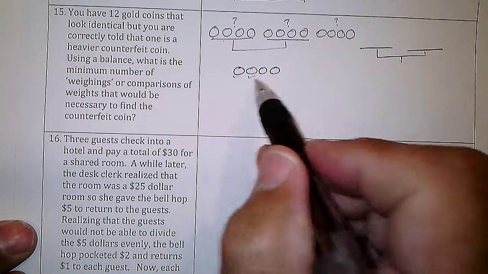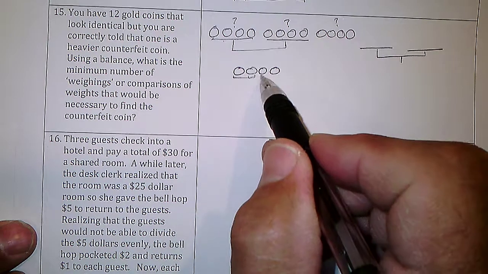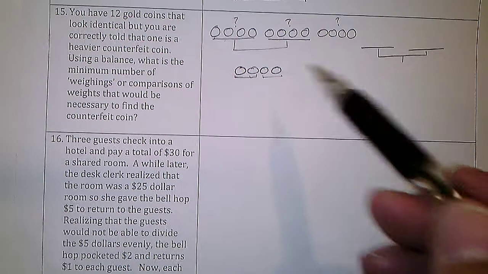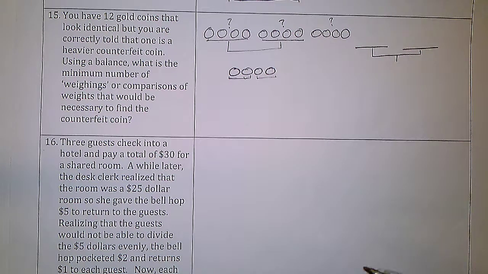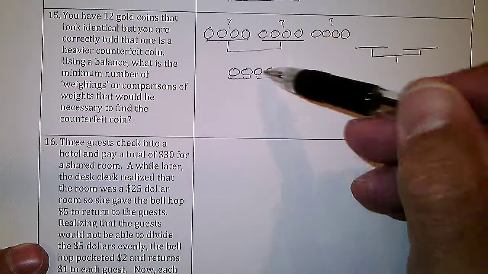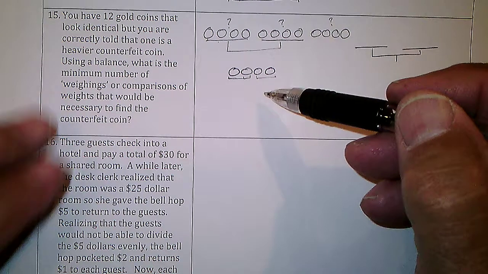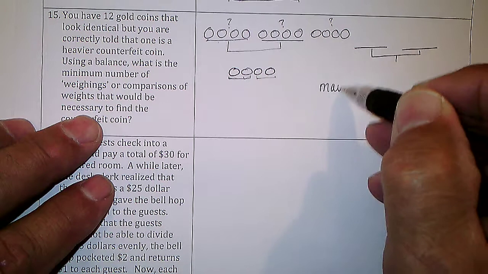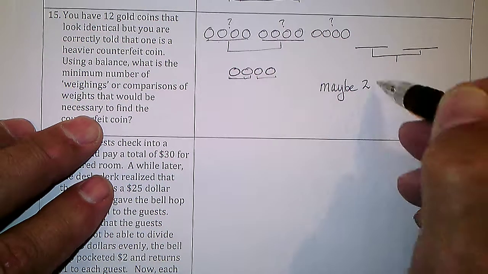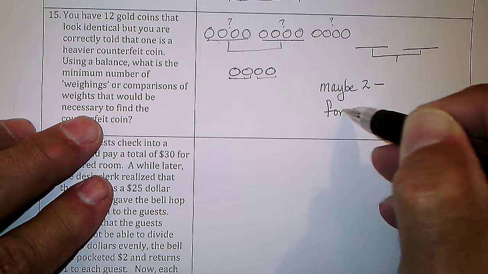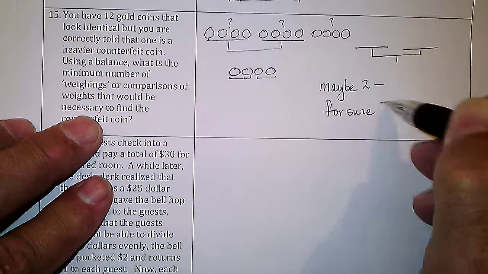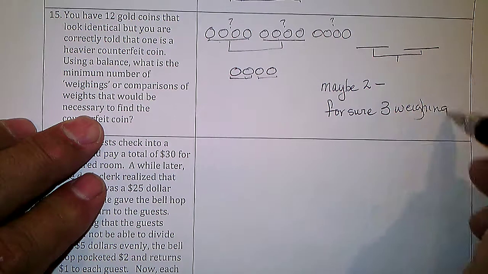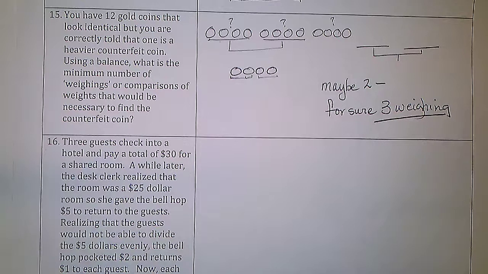Now, is there another way to do it? What if I weighed 2 against 2? Well, then whatever side goes down, I would know the heavy one is in there, and I'd still have to do another weighing to check. So I might get lucky on 2, but for sure, 3 weighings, I could have it.